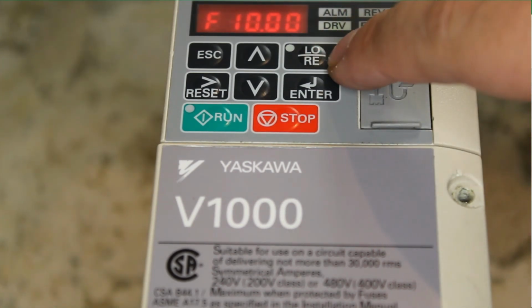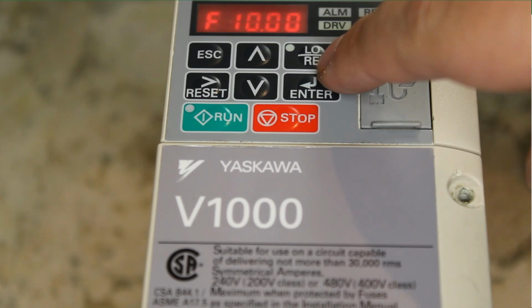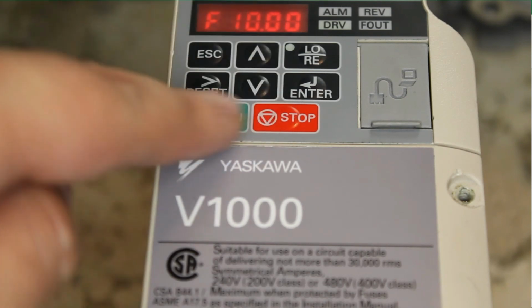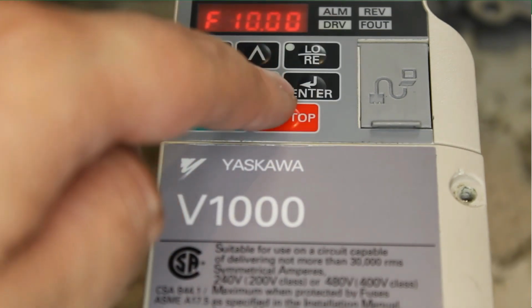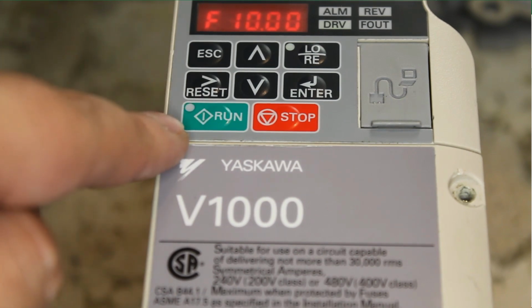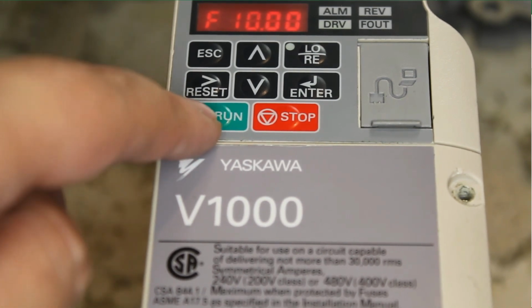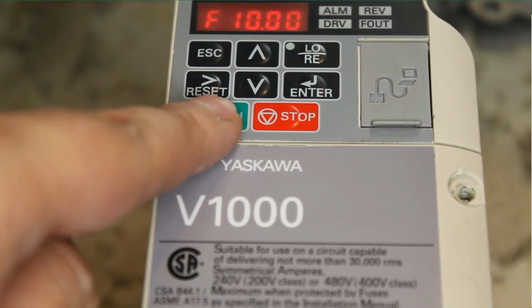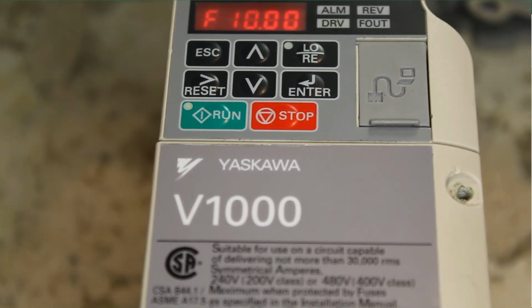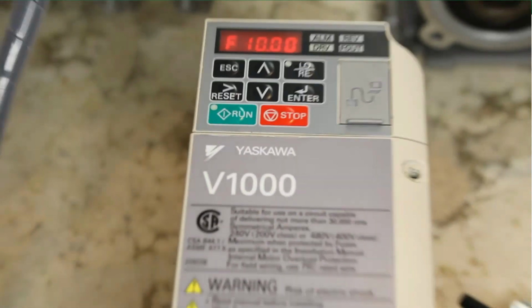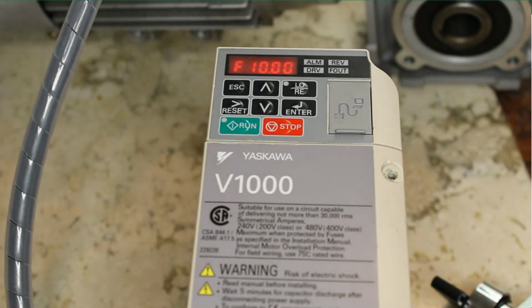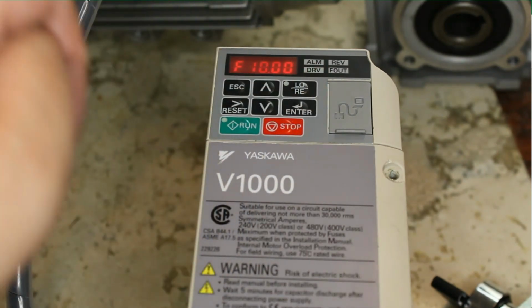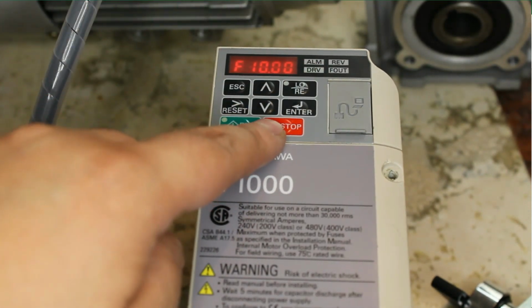Do you remember this button? This is local or remote. If it's local, then what's it going to do? It's going to listen to the keyboard part. If it's set as remote, it's not going to listen to it. Okay, let's see if this works. So we're going to pull this away so you guys can see. Here we go. Now, it's already listening to the keyboard. So I'm going to stop this. Here we go. And I'm going to start this.